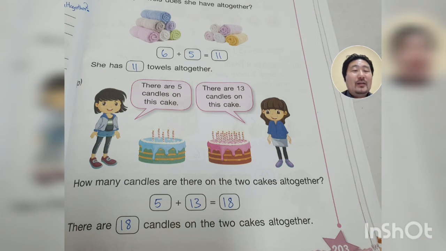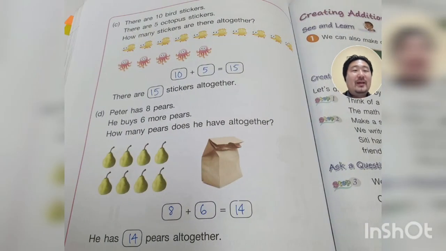And then that one, 5 plus 13, here's a little bit higher number now, so it's easier if you do that. Divide 13 into 2 parts, one part 10 and one part 3. 10 plus 3 equals 13. And then you add 5 to the 3, so 5 plus 3 is 8, and then 10 plus 8 is 18. Okay, and then the last page, here we have 10 plus 5, and that is very easy.